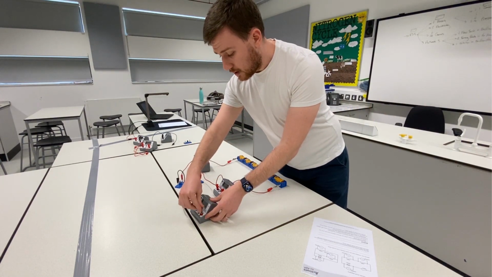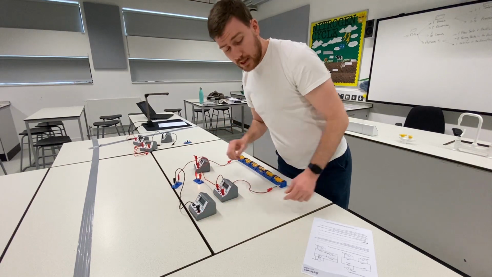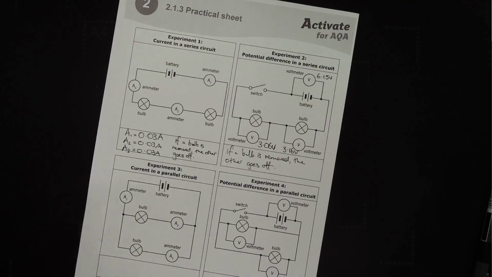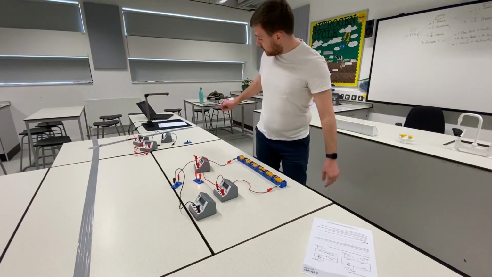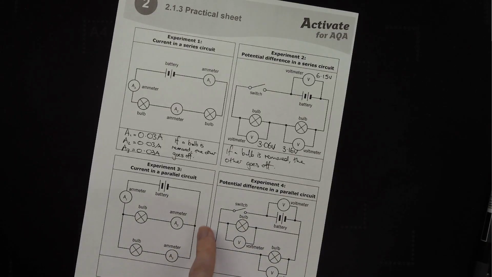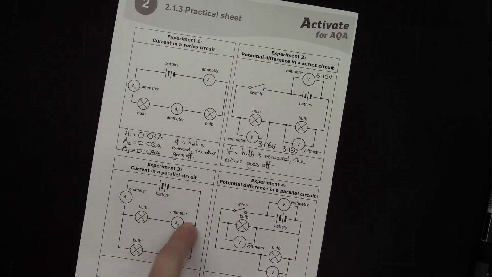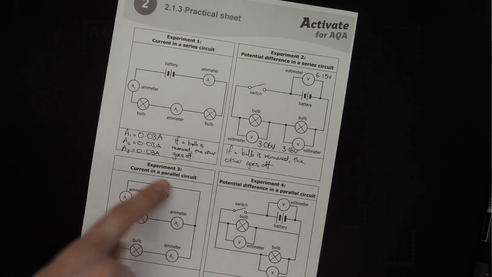Going from the bulb into the ammeter. And then from that ammeter, I go back to the battery. But if you look carefully, there's no gap between the end of this ammeter and the battery. There's nothing in between here. So I can plug the end of this ammeter into the end of this ammeter, and it's the same as going all the way back to the battery.